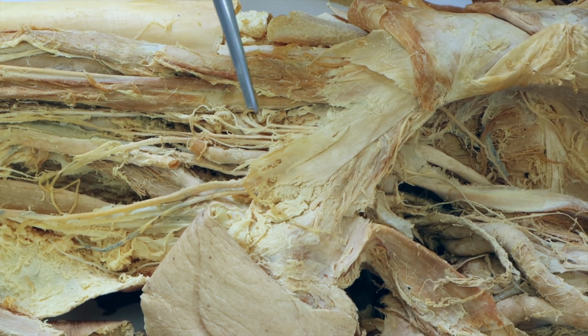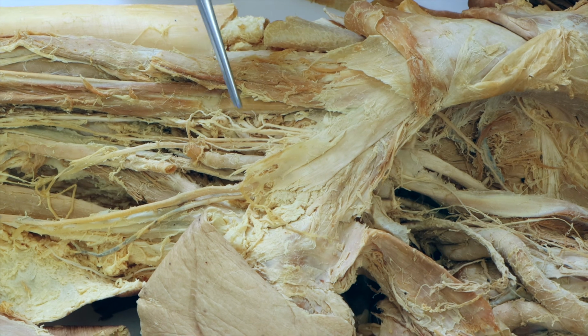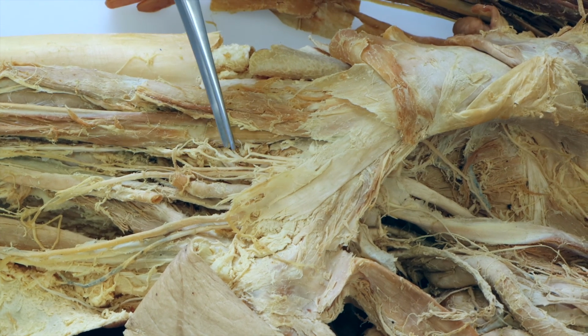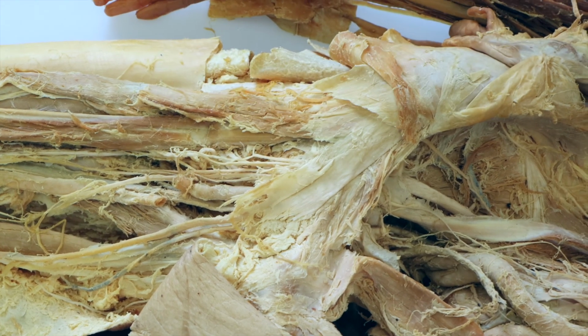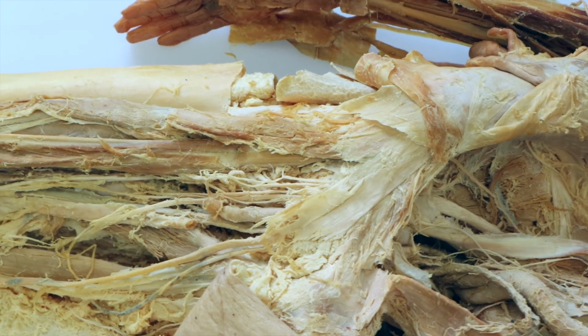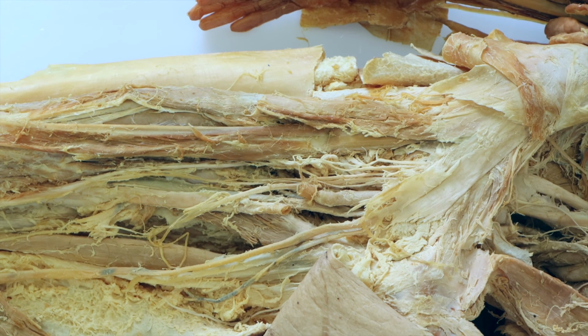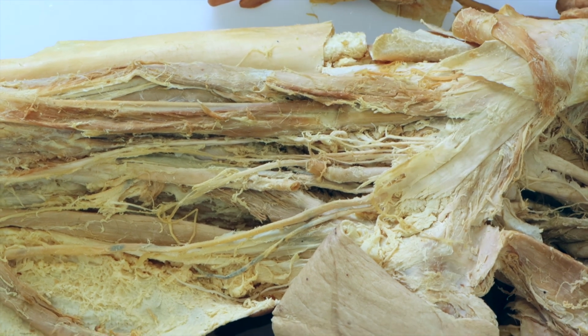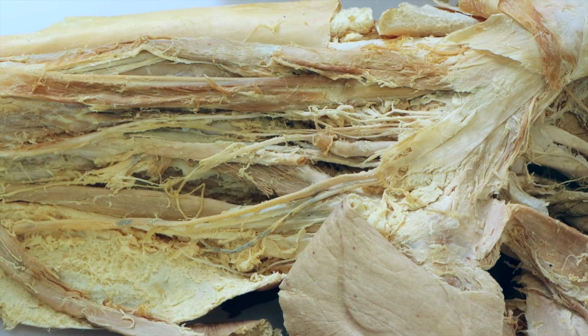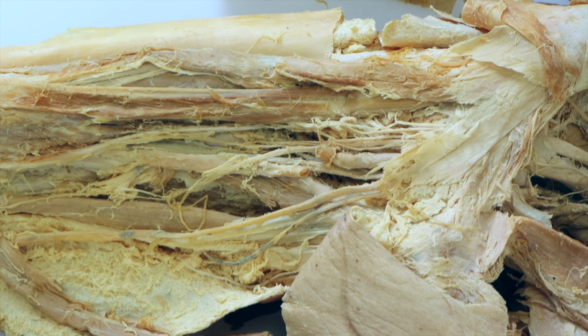After a short course, the femoral nerve usually gives the sensory branch called the anterior cutaneous branch of the thigh, and according to its name, it's supplying the anteromedial part of the skin of the thigh.